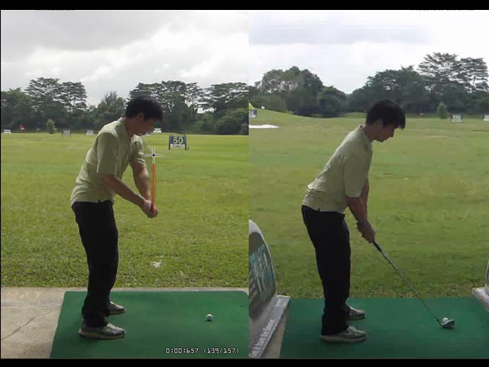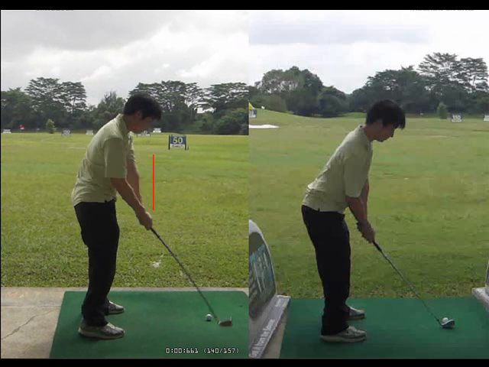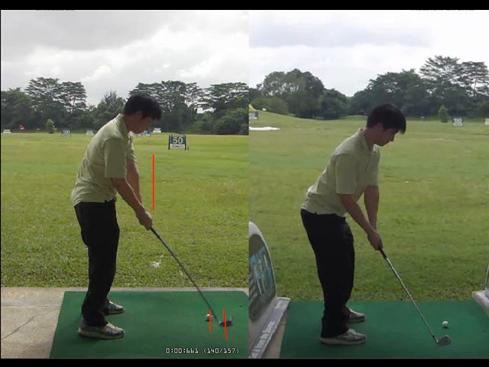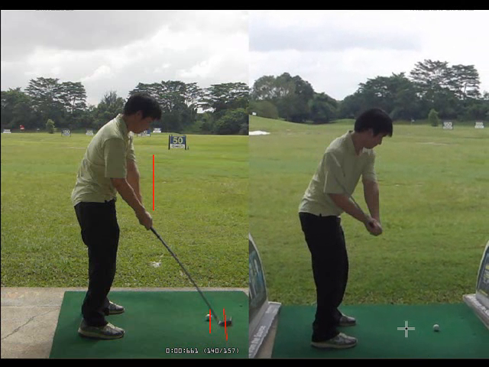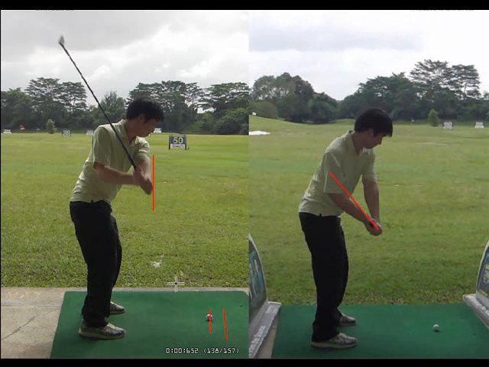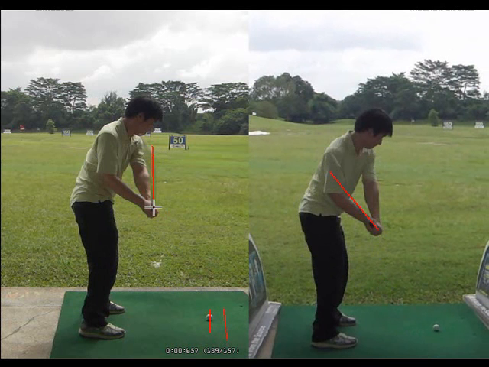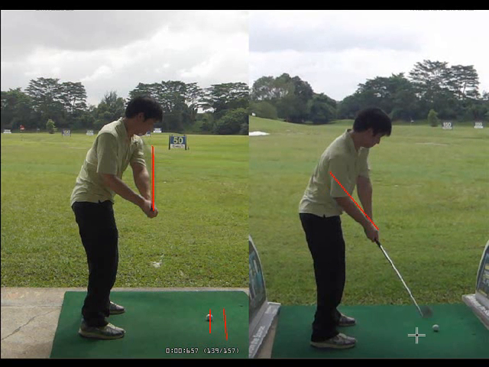See the steepness of the shaft here and where it comes in from. It comes in a long way from the outside of the ball. So if that's the ball there, the club's well on the outside. And if we have a look at after we made the change to the swing, what we're able to do here is get the club coming down more from the inside as opposed to here. And obviously that will make the club come down more from the inside of the ball, giving it more of a right to left ball flight.